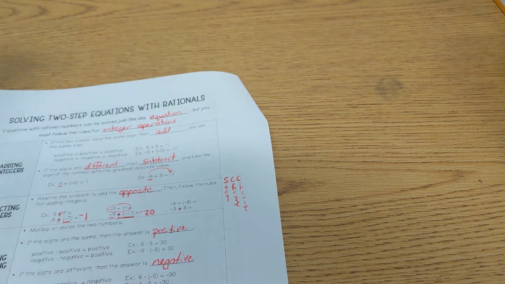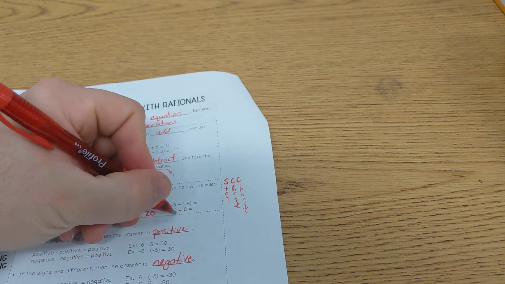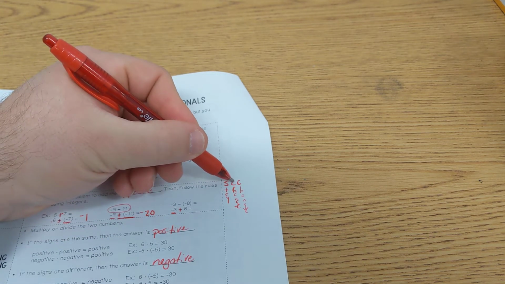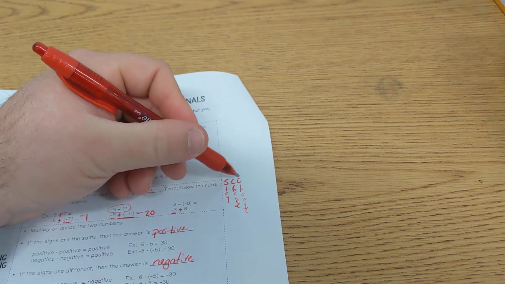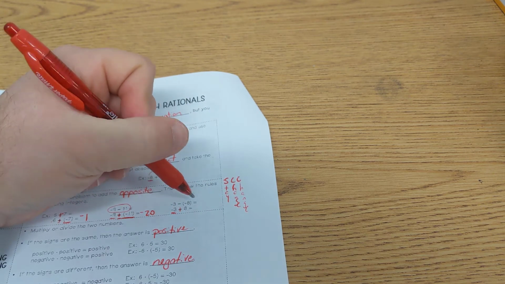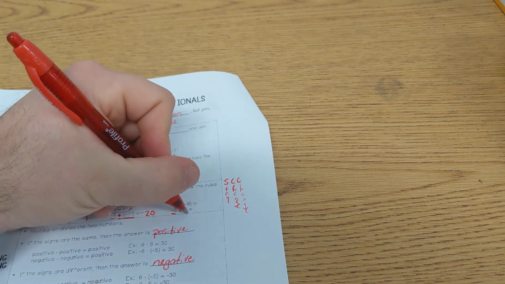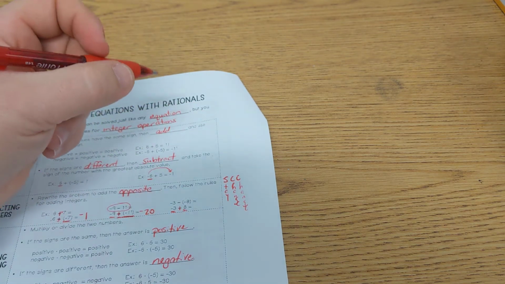But just for the sake of practicing, we got -3 minus -8. -3 stays the same. We change the subtraction to addition, and we change the sign of the second number. So this -8 goes to a +8, because we got to change that sign from a negative to a positive.